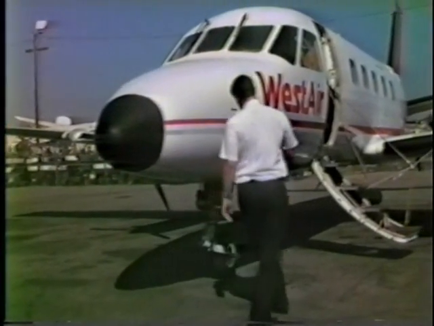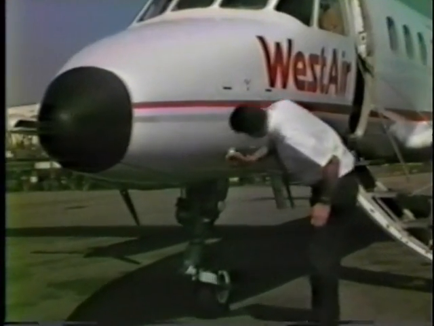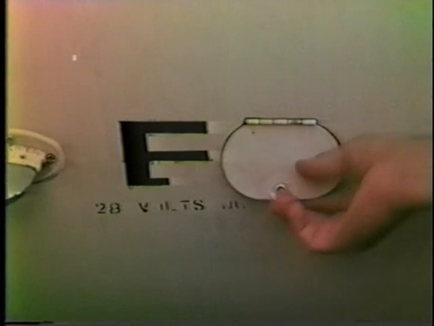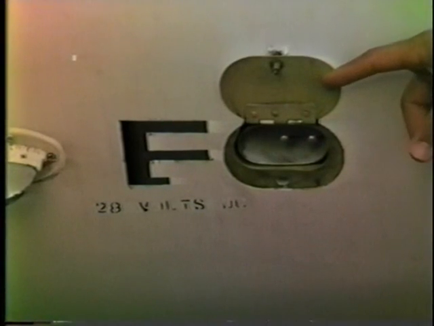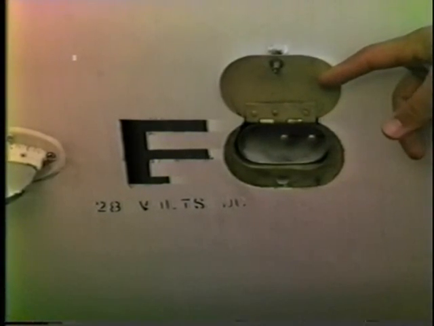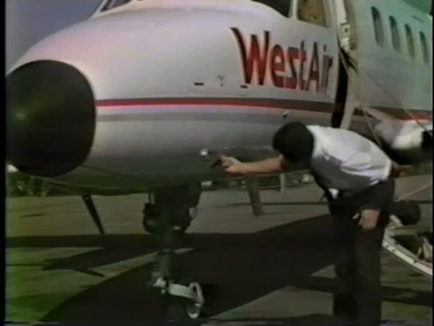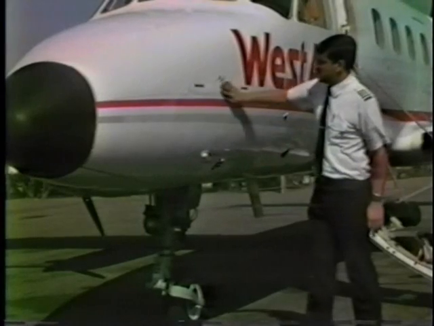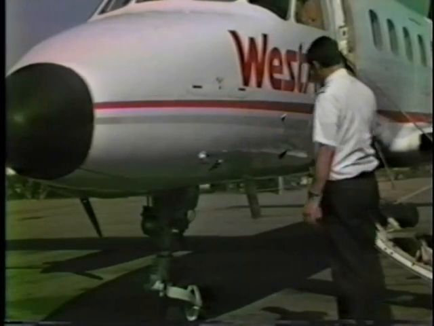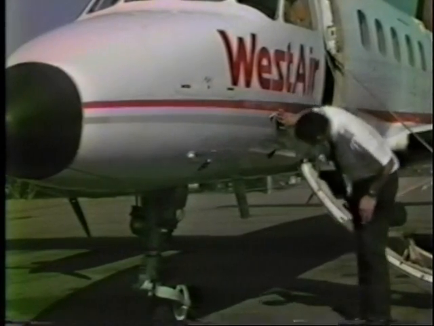Continue along the left side, checking the pitot tube and the ground power socket on the left forward nose. Check that the pins are intact and that the door latches properly. Check the left avionics bay door for security and the left cockpit and cabin air intake vents.